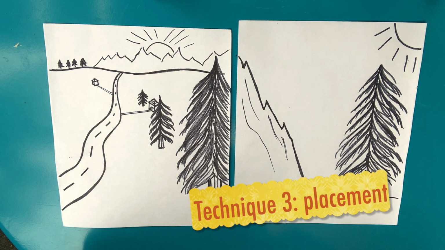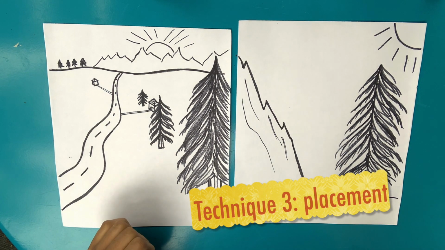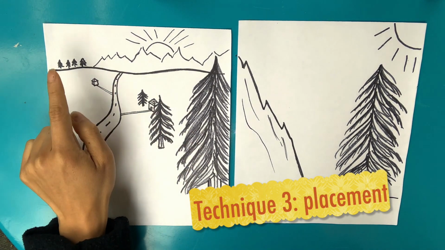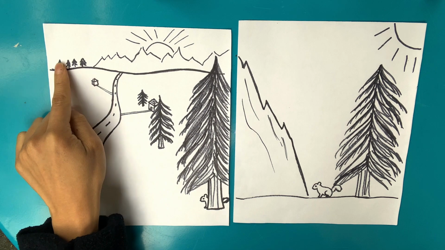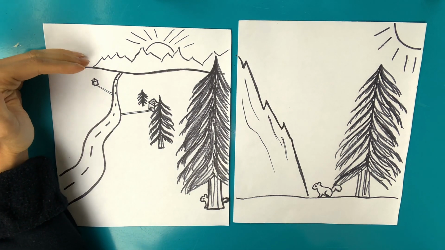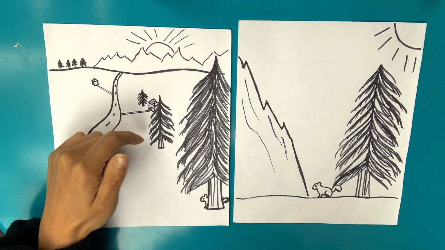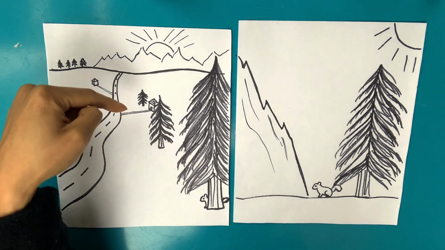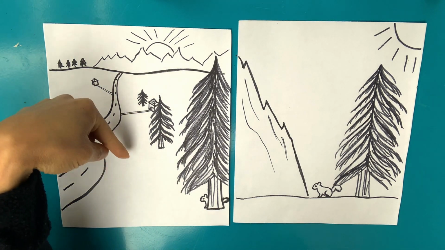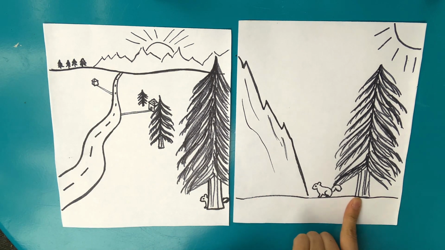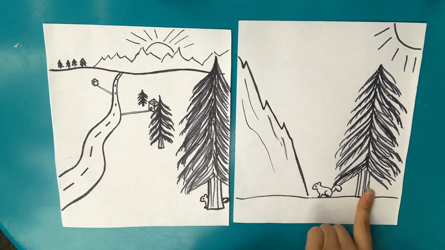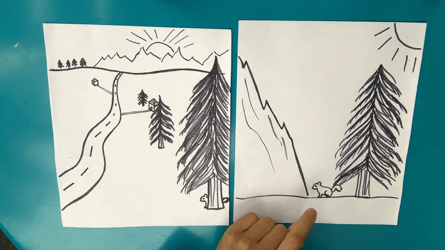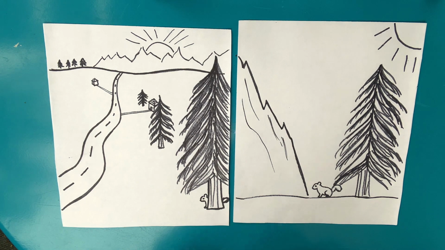Placement. So placement relates to size. If you look over here, these small trees are higher up on the page. Things that are bigger, they start lower on the page. Here, everything is placed on the same line. So there's nothing that's higher and there's nothing that's lower.